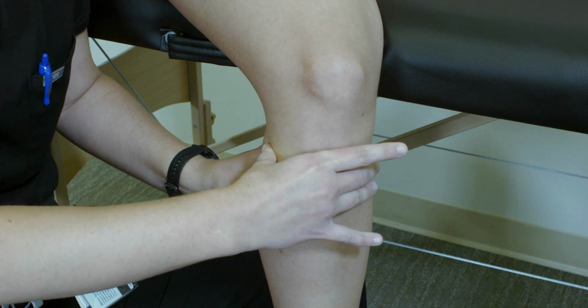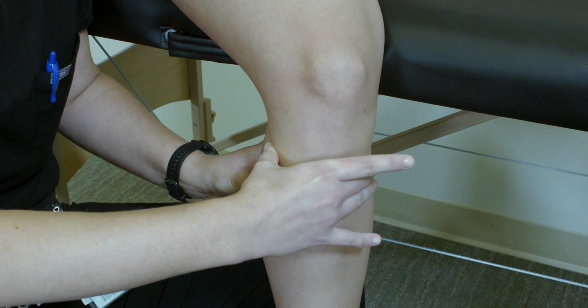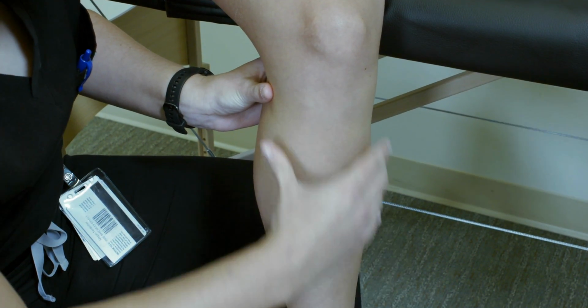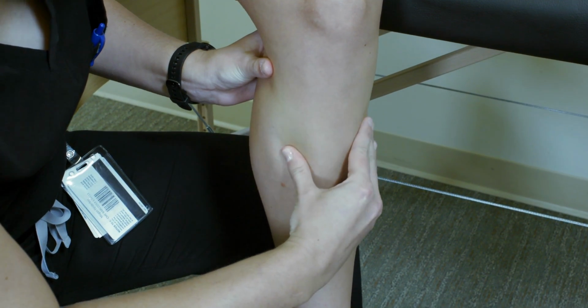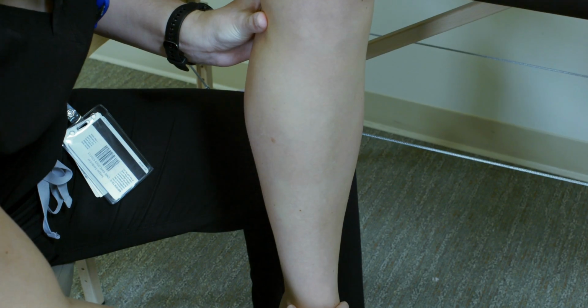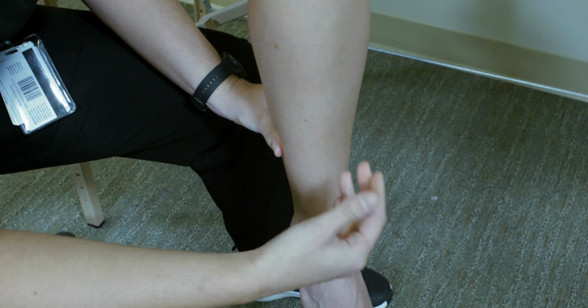This is a common site for small little stress fractures and injuries, especially with folks who have had acute injuries to their ankle. What I then do is I work my way down the leg. So I'll start palpating out through the tibia and the fibula, working my way down the whole way to the ankle. As I'm going down here, I'm looking for any areas that are particularly sore or painful.